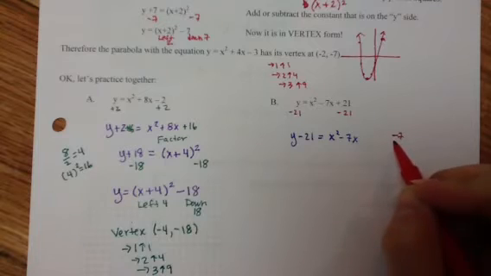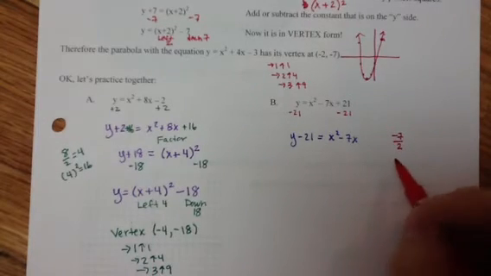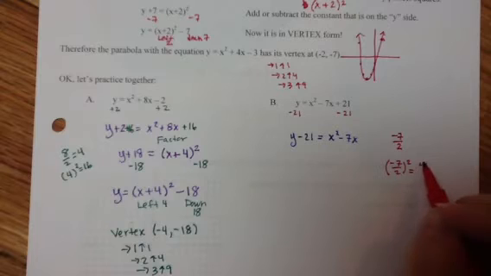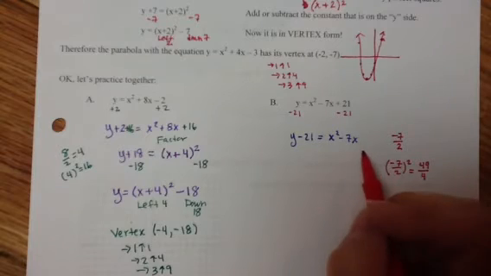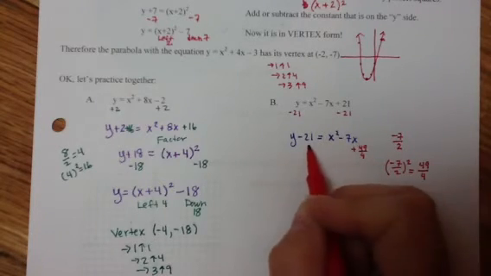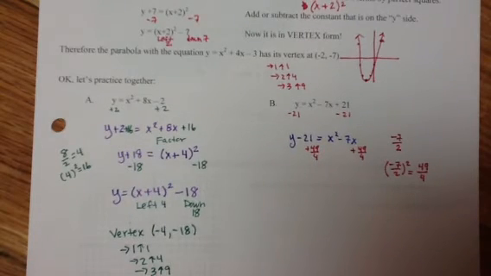So negative 7 divided by 2 is negative 7 halves. And then negative 7 halves squared would be negative 7 squared, which is 49, over 2 squared, which is 4. That's the number that I have to add to both sides, unfortunately. So we have to deal a little bit with fractions.